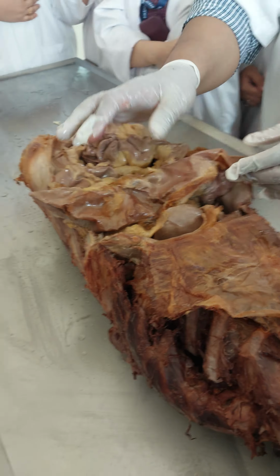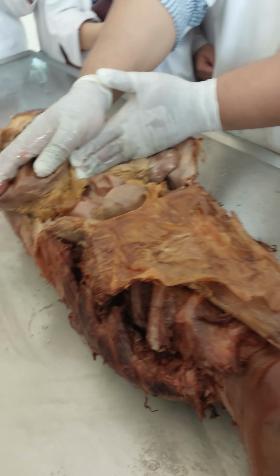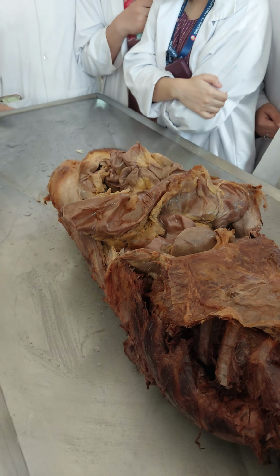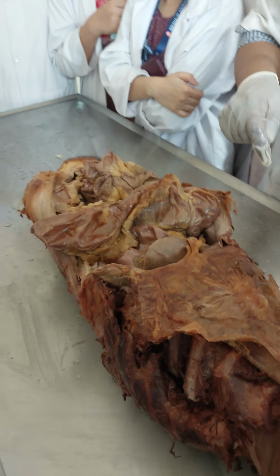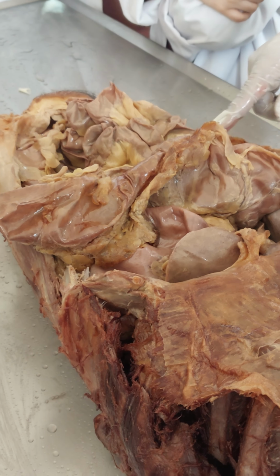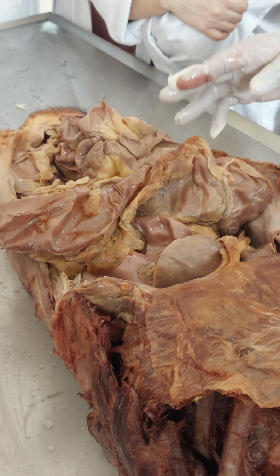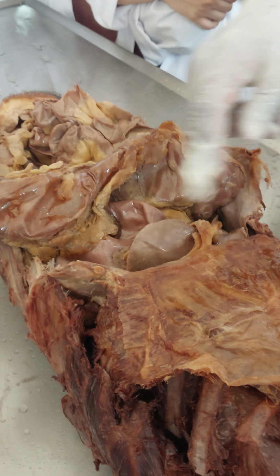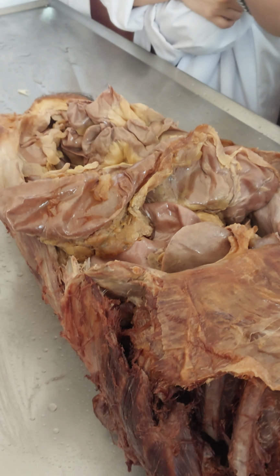See over here, in the upper left abdominal quadrant. We see this thing lying horizontally on the very top. This is the transverse colon. With the help of the transverse colon, we can divide the peritoneal cavity into an upper compartment and a lower compartment. So this is called the supracolic compartment. This is called the infracolic compartment.